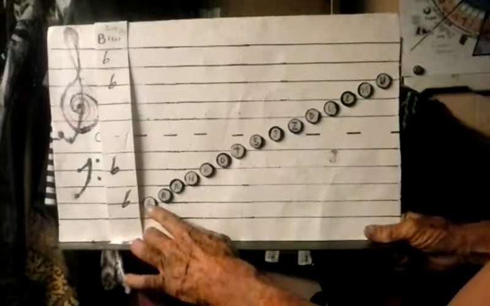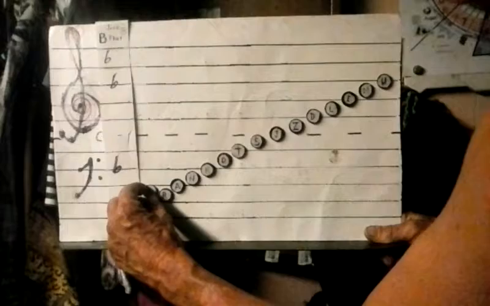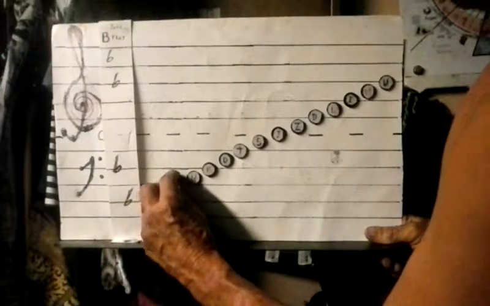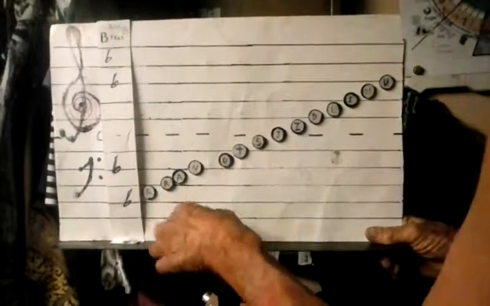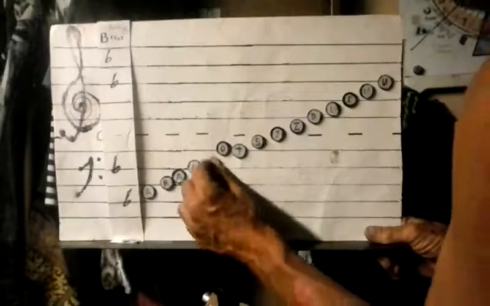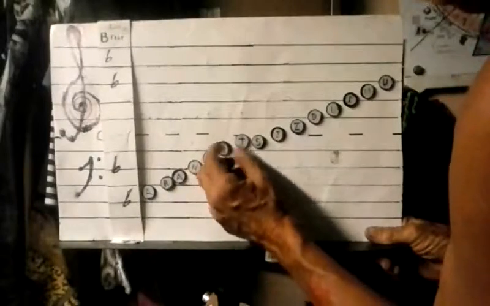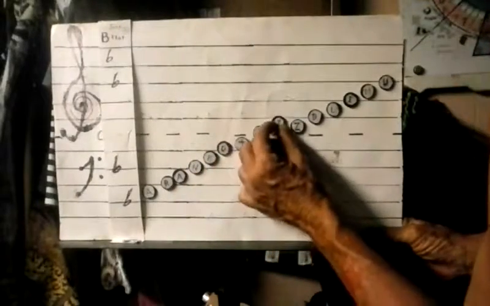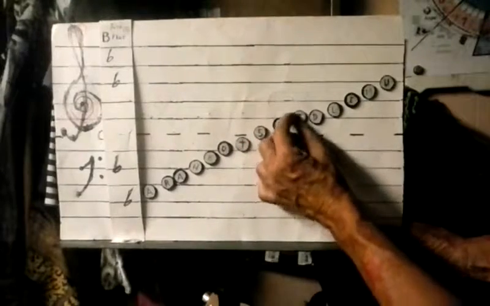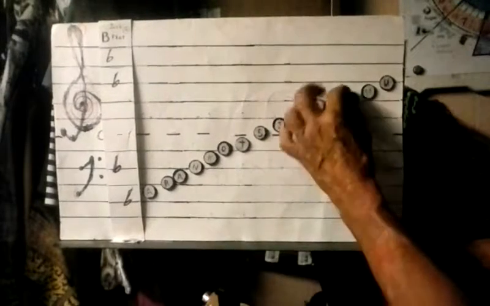So anyway, what we got right here is a B flat Ionian mode. So the Dorian mode is just one step up from the Ionian mode. So we go like this. Here's Dorian mode. Boom, boom, boom, boom. Oh, magnets.